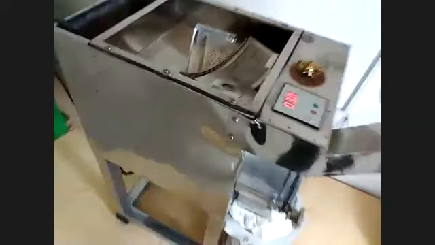So all the things which I have demonstrated to you are livelihood products. Another flour machine is also here. It is also operated through DC. So you can hear. You can change.